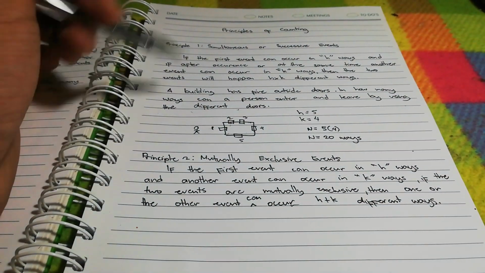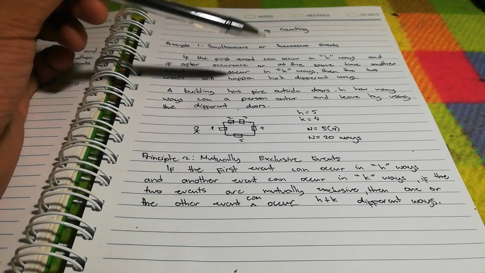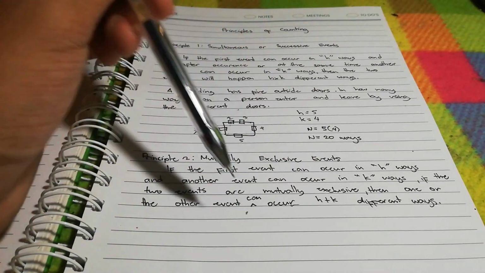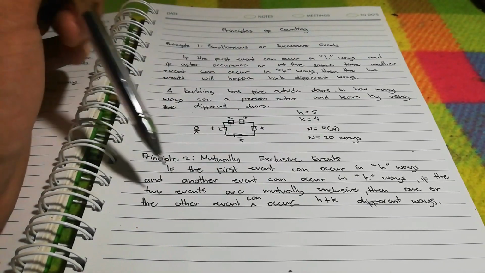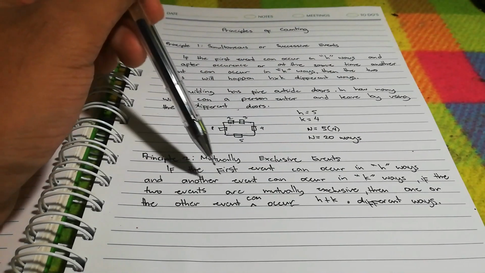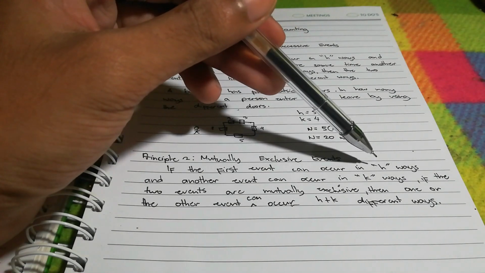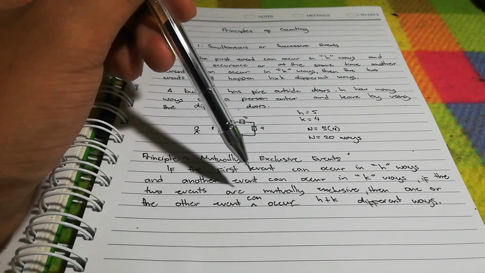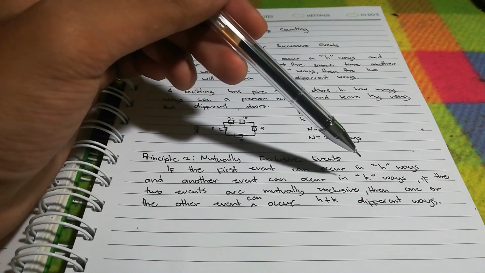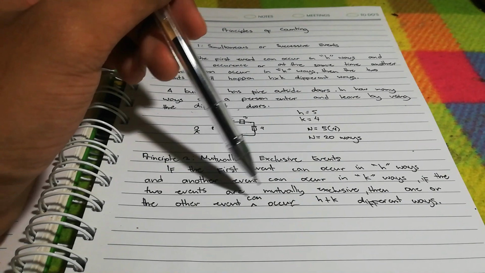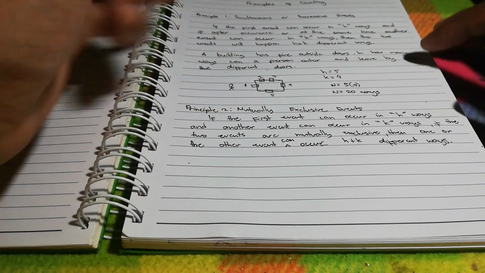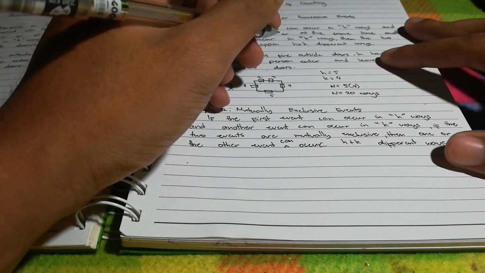So, ito yung kaibahan niya sa first principle. Kanina i-multiply lang natin. Ngayon is i-add lang natin siya. h plus k. So, if the first event can occur in h ways and another event can occur in k ways, if the two events are mutually exclusive, ibig sabihin hindi makaka-apekto sa bawat isa, then one or the other event can occur in h plus k ways. So meron tayong example para mas mag-grasp niyo yung idea.